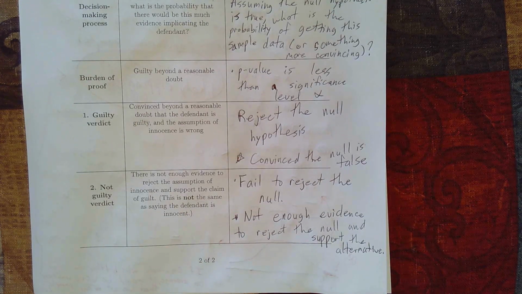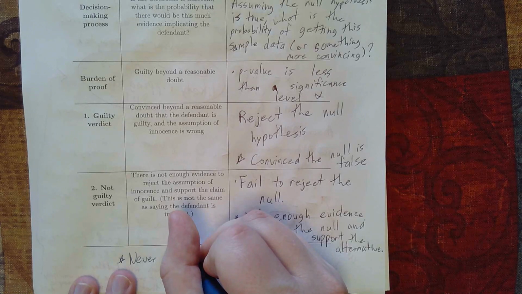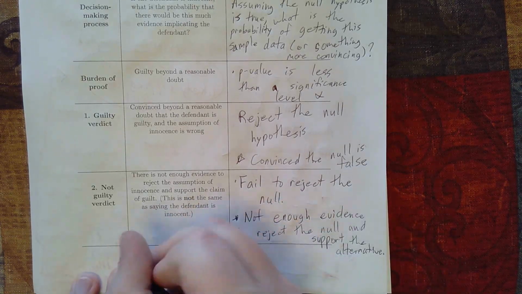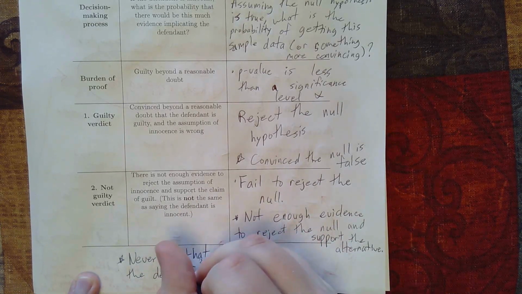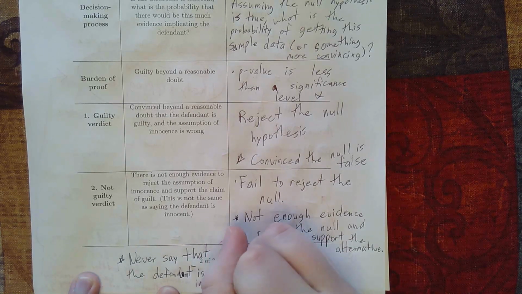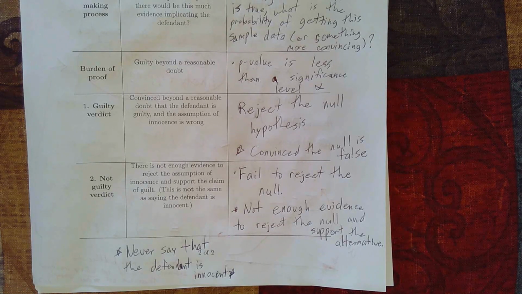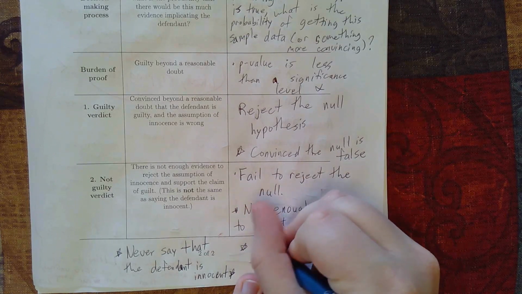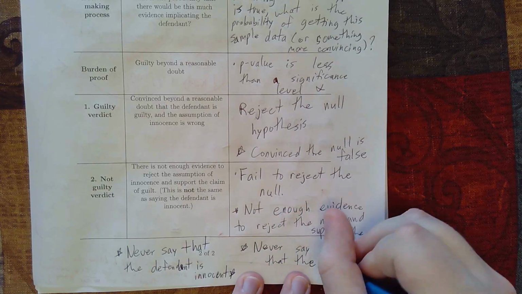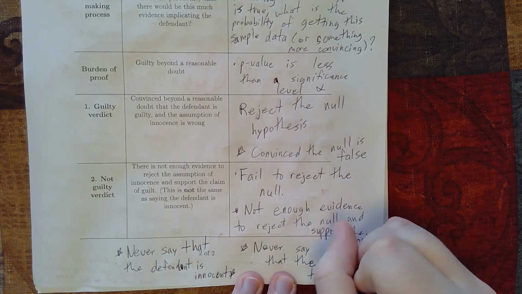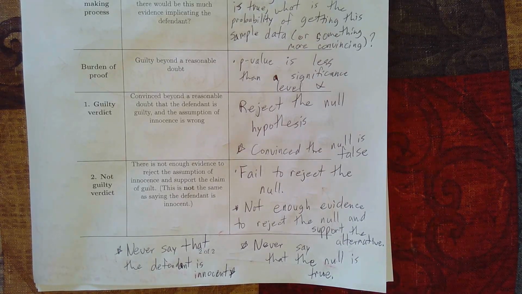Now note that if we're talking about a jury trial, something we never say is that the defendant is innocent. Right? Just because we don't have enough evidence to prove their guilt doesn't mean that we've proved their innocence. Similarly, we're never going to say that the null is true. Right? Just because we don't have a reason to reject it doesn't necessarily mean that it has to be true. Just this particular sample didn't happen to give us enough information.